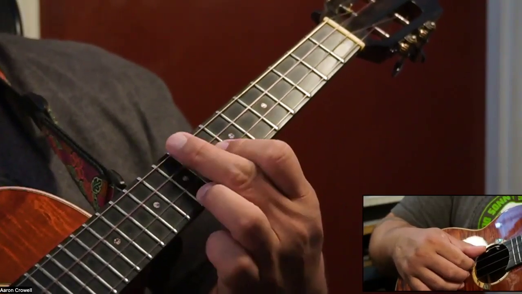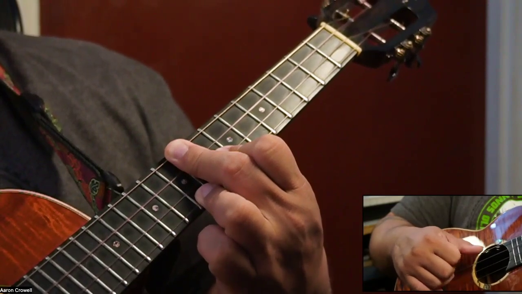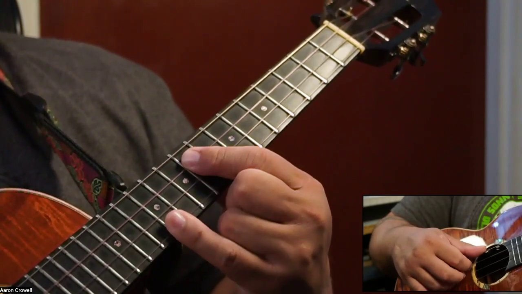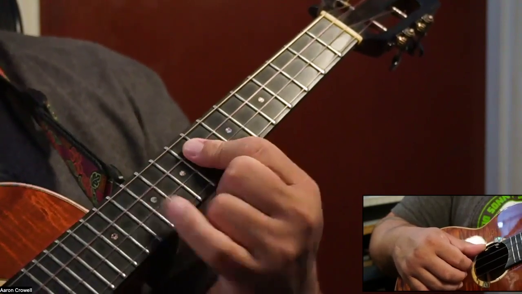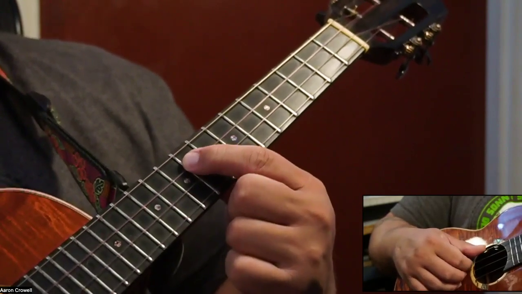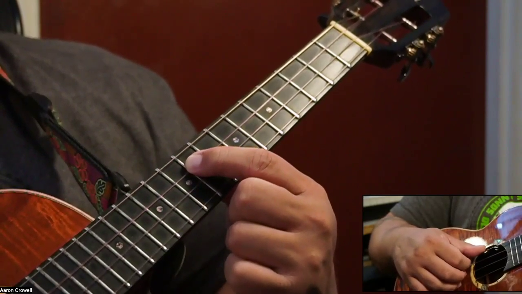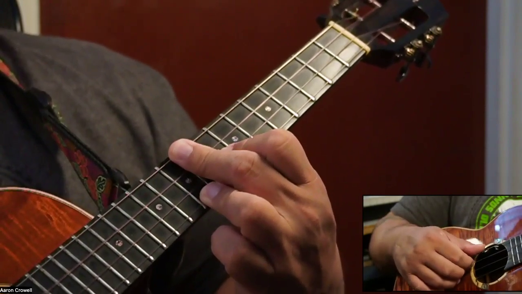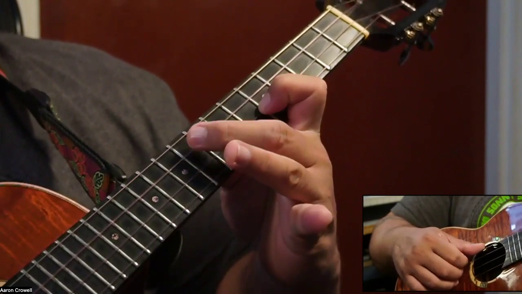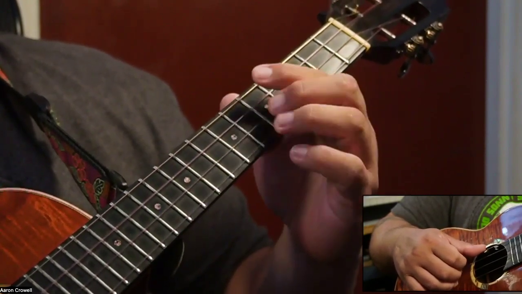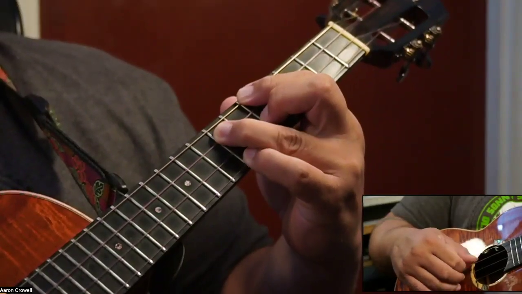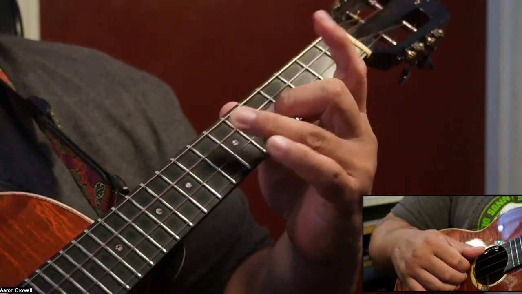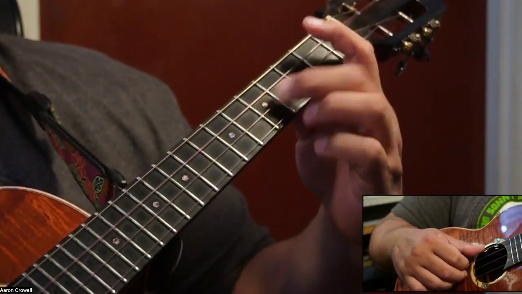Third string. Okay, now the octave there, we could go up, right, and do the shape here, but we're going to do that open. So this is going to be root on 3. Right, we just do it like that. Going down, skip 3 frets, root on 2. You guys remember that shape? Okay, 5 seconds, find the next shape. 1, 2, 3, 4, 5.